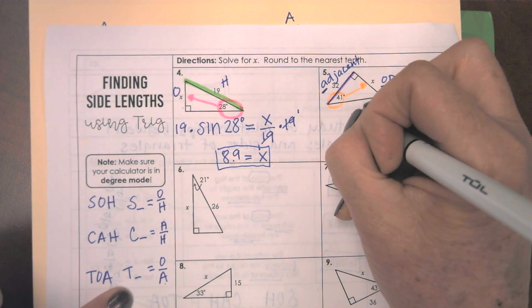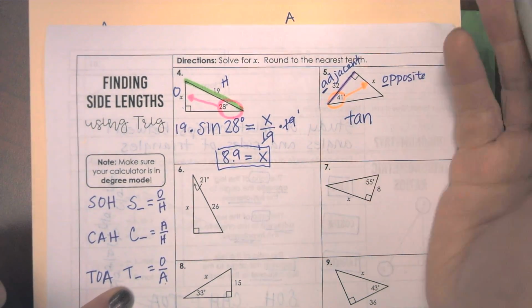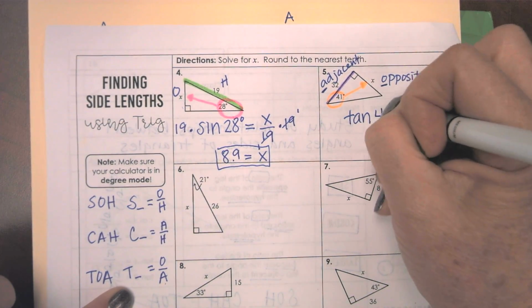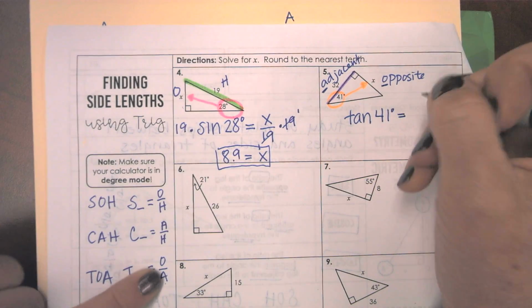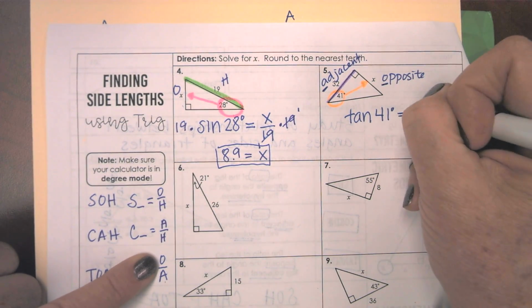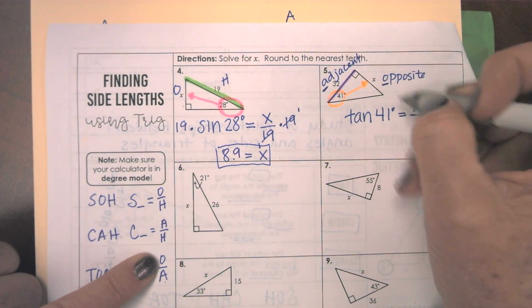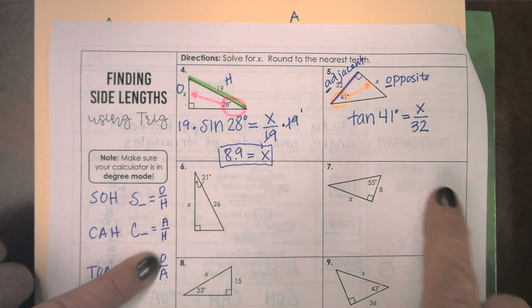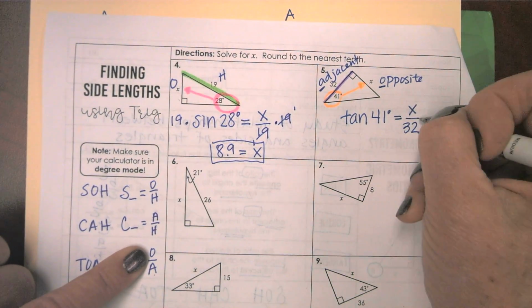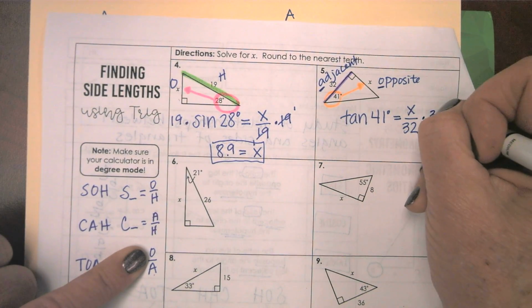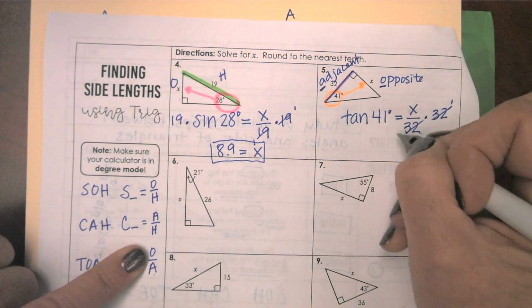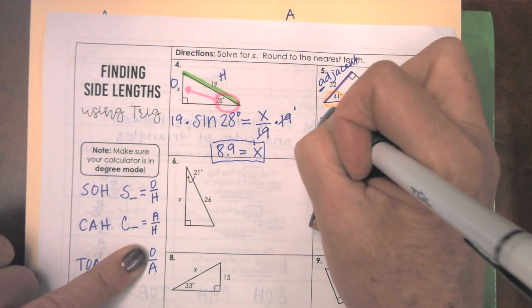Notice that tangent is opposite over adjacent. So I'm going to go ahead and write that. I'm going to write tan instead of tangent. Remember, we write shortcuts. My degree is 41 degrees. And then I have to write my opposite. My opposite is x over my adjacent, which in this case is 32. So now I have a problem to solve. I want to get x by itself, so I'm going to multiply this side by 32 and cross cancel. Whatever I do to one side, I do to the other.